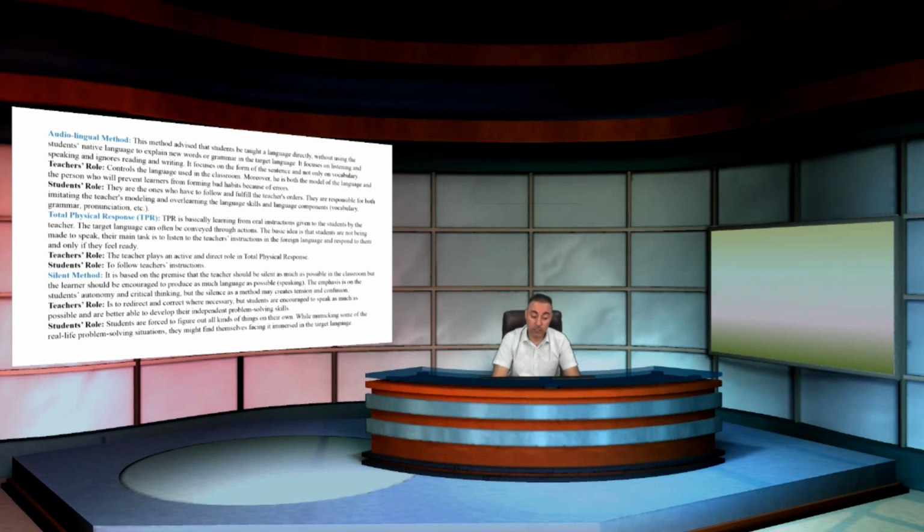And then if we go to the student's role, they are the ones who have to follow and fulfill the teacher's orders. They are responsible for both imitating the teacher's modeling and overlearning the language skills and language compliance. So we have other methods to go through. We have also the total physical response and the silent method.